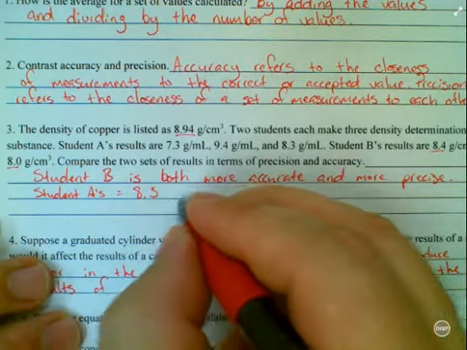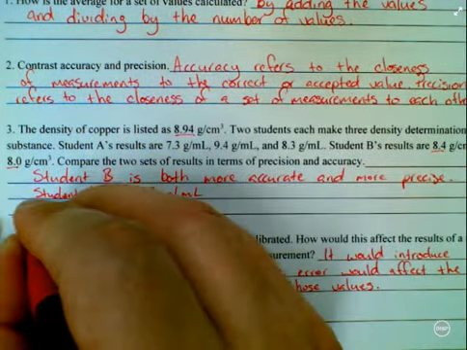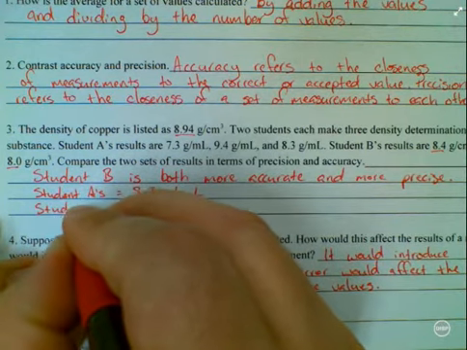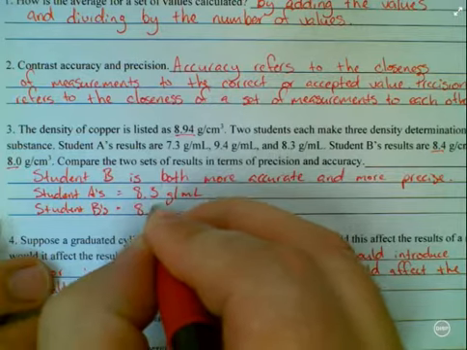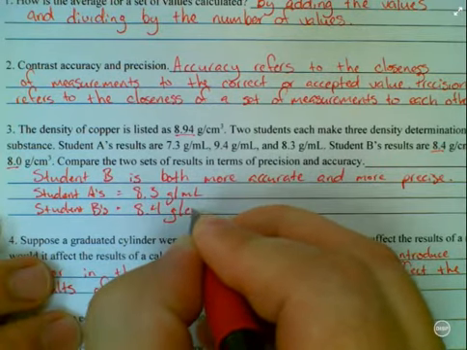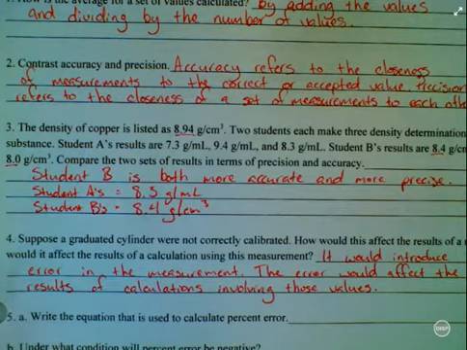is 8.3 grams per milliliter. Student B's average is 8.4 grams per cubic centimeter. They're not that far off.